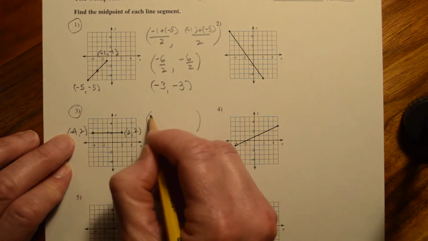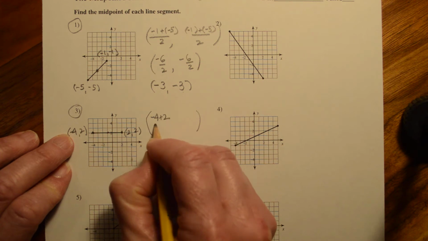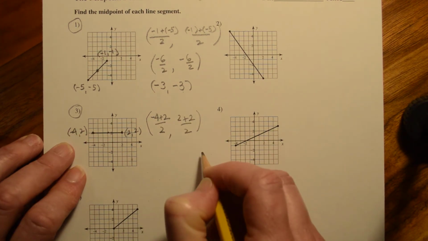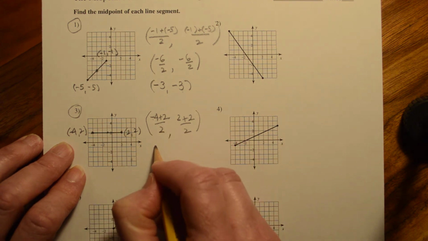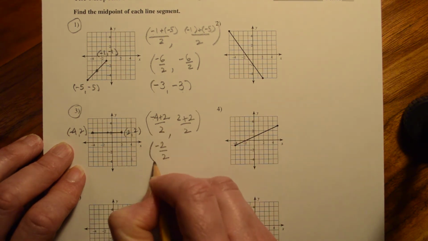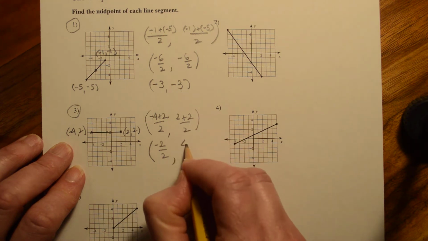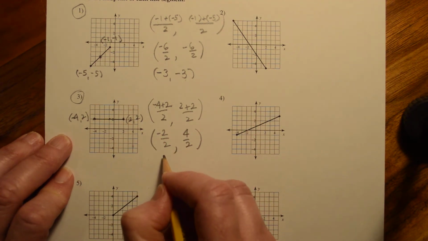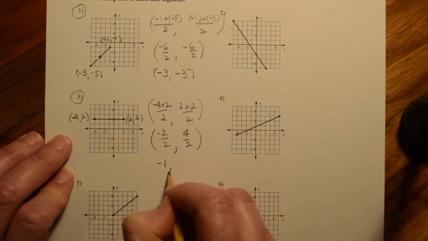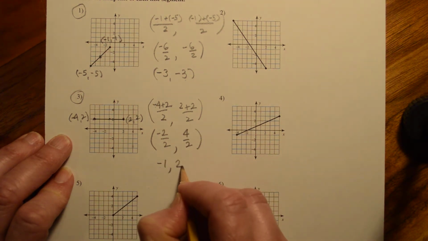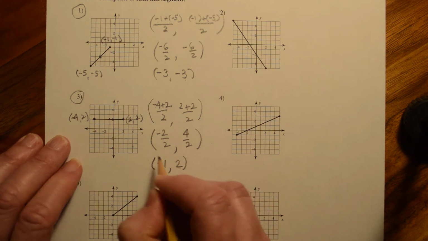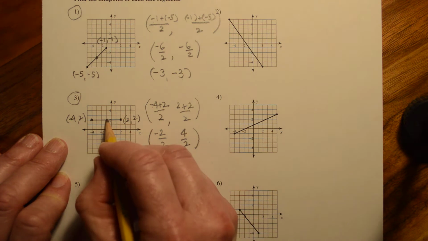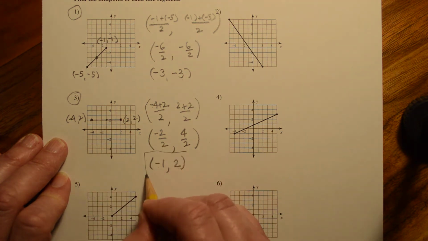All right, so we've got -4 plus 2 over 2, comma 2 plus 2 over 2. -4 plus 2 is -2, divided by 2. 2 plus 2 is 4 over 2. -2 over 2 is just -1. And 4 over 2 is 2. So again, that's what we predicted it would be because it has to stay along this horizontal line. So -1, 2 is what we guessed right there, and that is the midpoint.